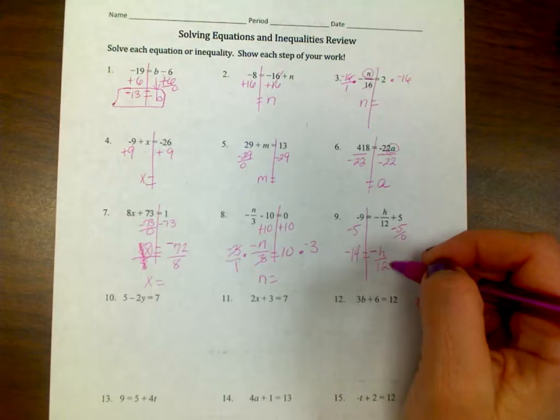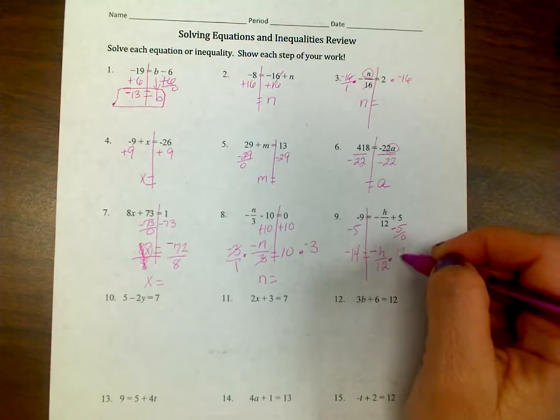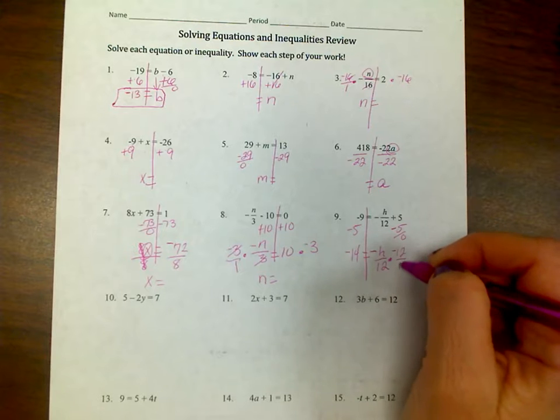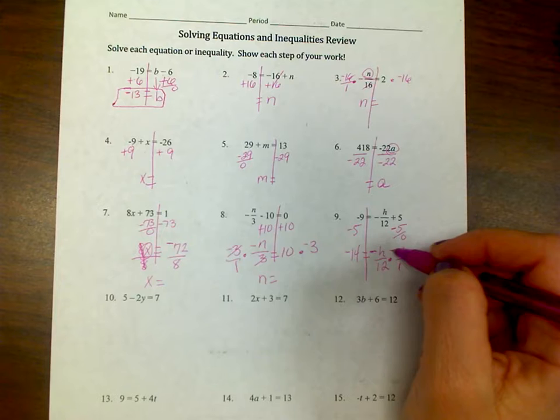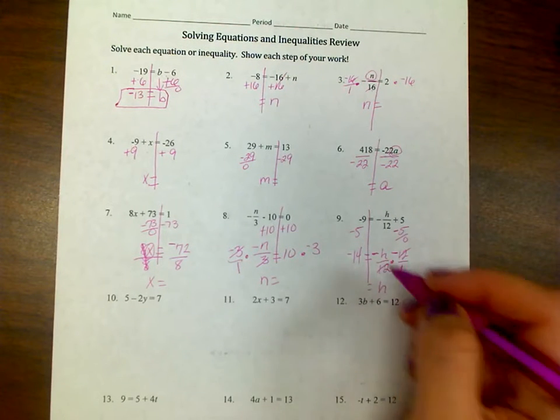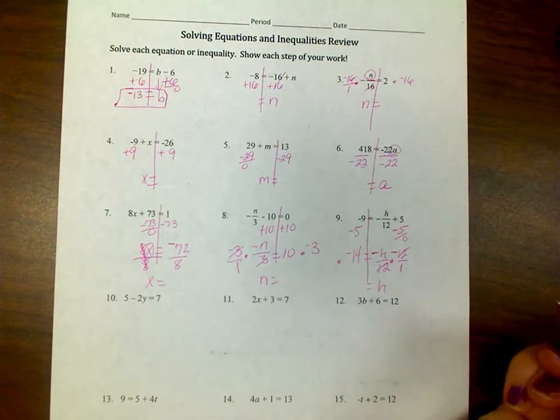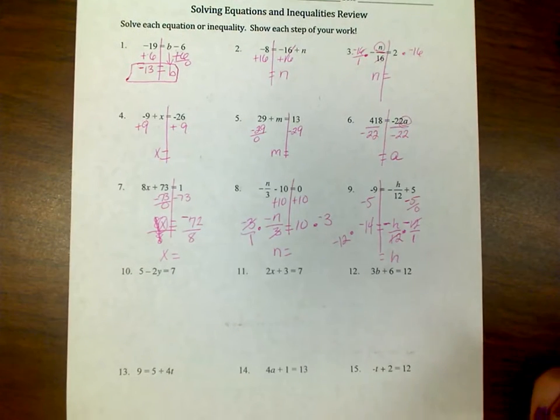My variable, it's dividing, so I have to get 12 off. I'm going to multiply, and I'm going to take that negative with me. Take this negative and put it on your 12 to get rid of it. This cancels out. You're left with h, so negative 14 times negative 12. Your answer should be positive. 2 negatives make a positive. Number 10.